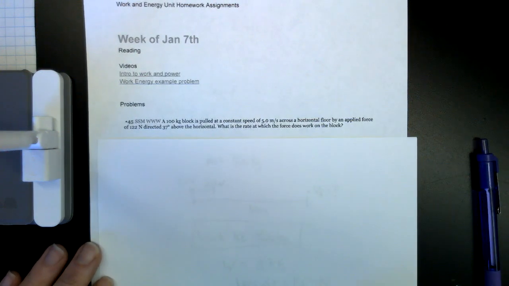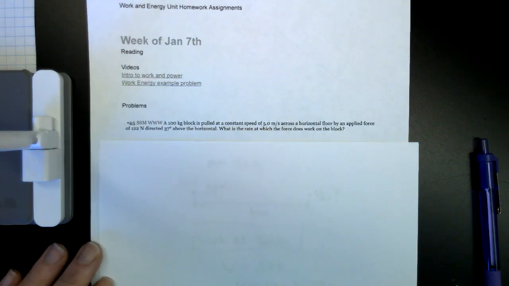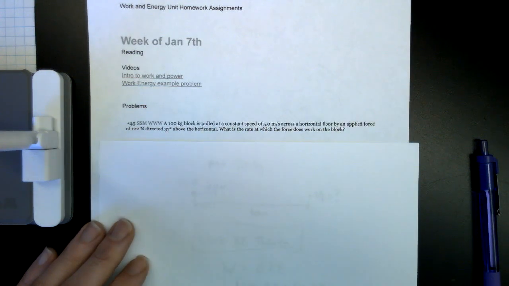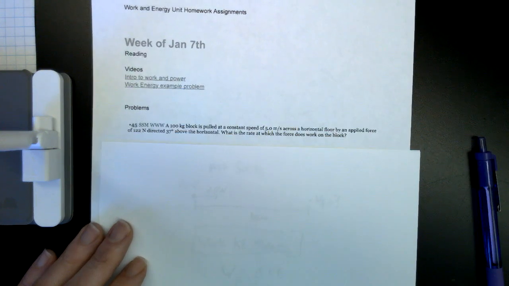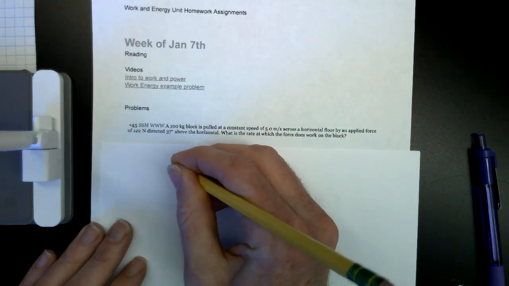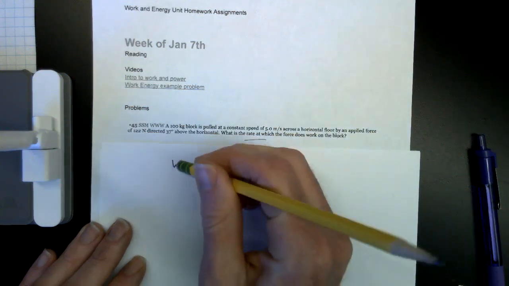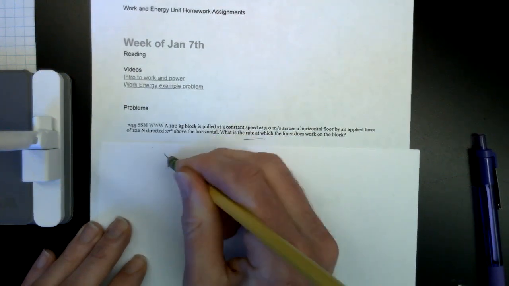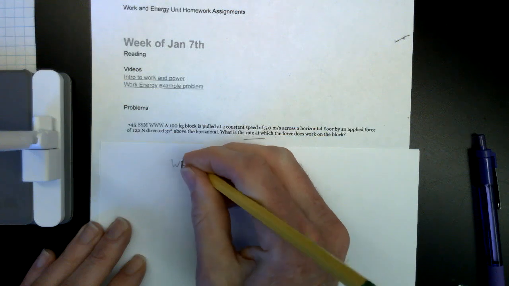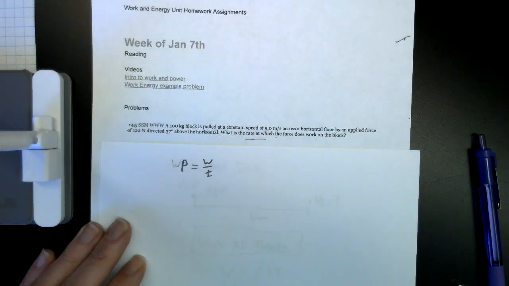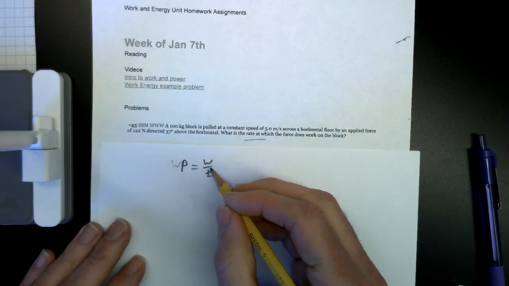So here's 45. We've got a 100 kilogram block pulled at a constant speed of 5 meters per second by an applied force directed at some angle above the horizontal. What's the rate at which the force does work on the block? So we have two different formulas for work. This is the rate at which the force does work on the block, so the rate of doing work is going to be power. So we're really dealing with power, which is work per time. And that can help us.